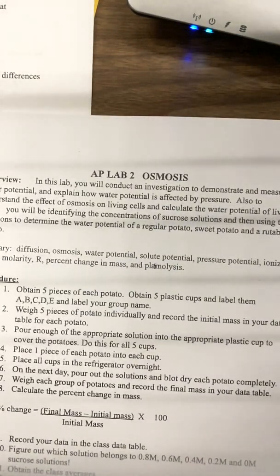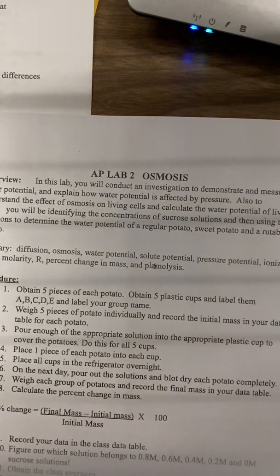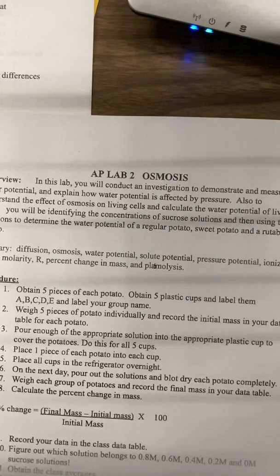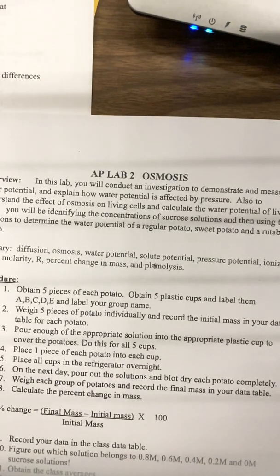In order to do that, we're going to put it in different solutions of sucrose, different molarities of sucrose, and then you're going to figure out what the molarity is of those potatoes in order to figure out the water potential for it. So that's what you're going to write for your background information. Your vocab is listed there. Notes will be helpful for that. A lot of those terms are from section 2 of your notes for chapter 5.